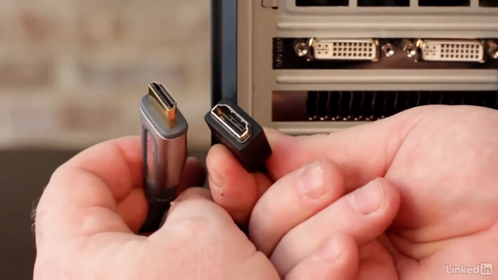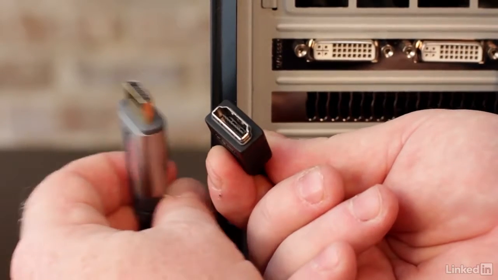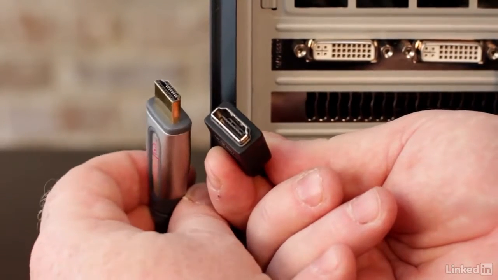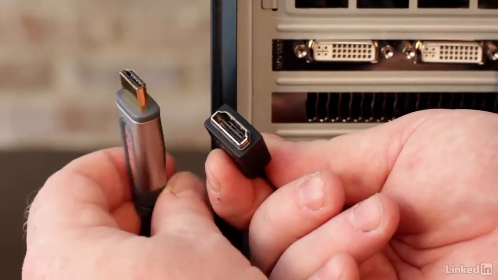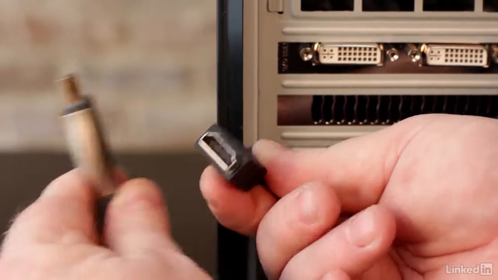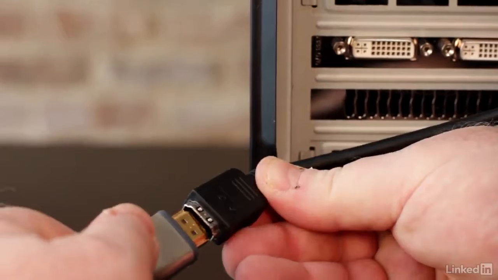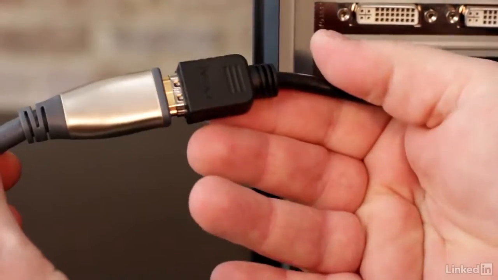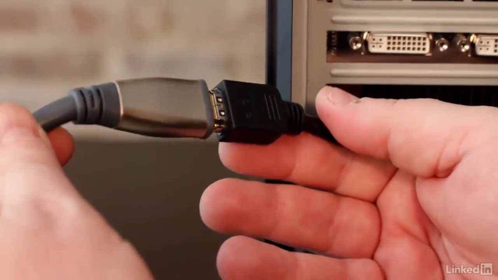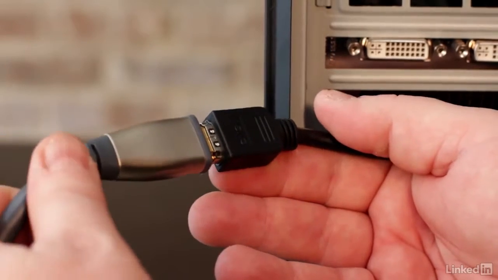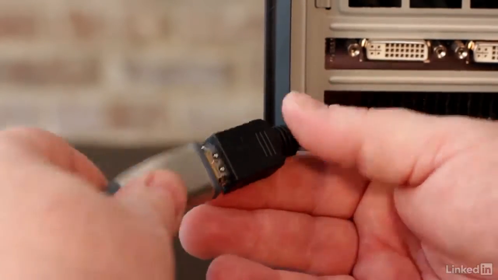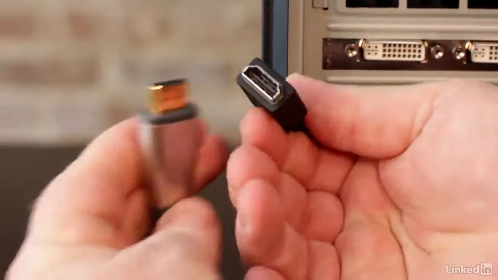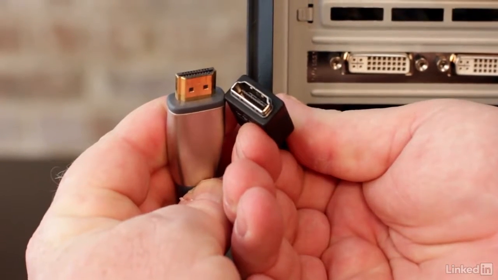Over here is an HDMI plug, and this is going to go out to a television or a Blu-ray player or a home theater receiver, whatever it might be. HDMI carries both audio and video, and it's very unique in being one of the few types of connectors that carries both. So make sure when you see these you can say HDMI.